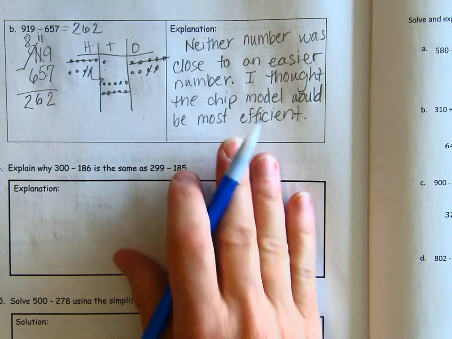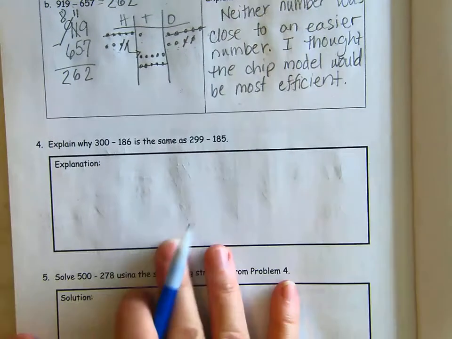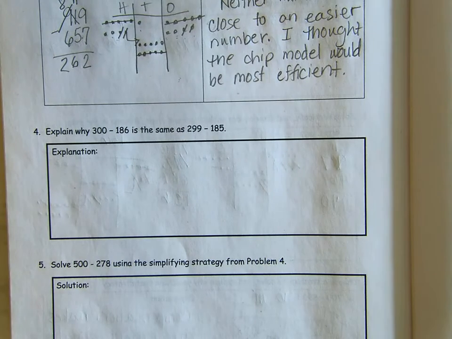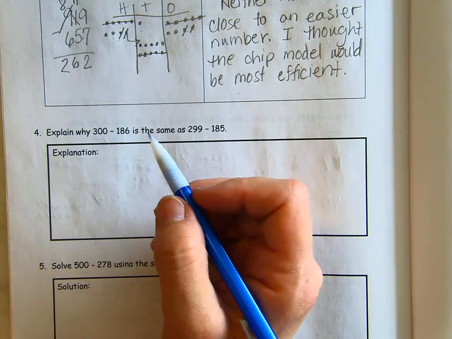All right? The next two are about this other way of thinking about compensation, because up until now, when we do compensation, we've been adding to get to 100, right?